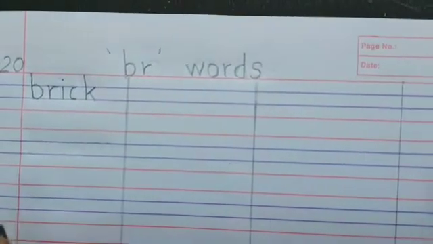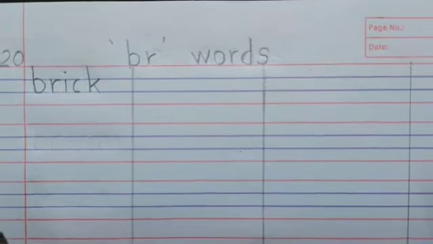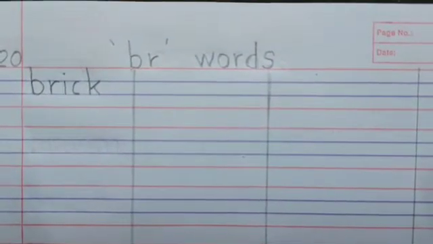B-R-I-C-K, brick. A brick is a building material used to build a house. Brick का मतलब ईंट. The next word, broom, B-R-O-O-M, broom.